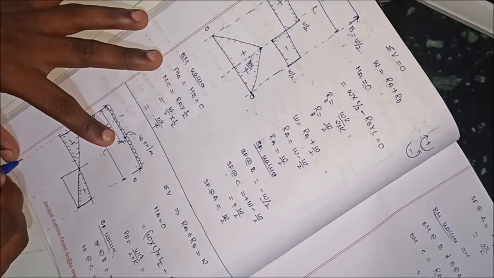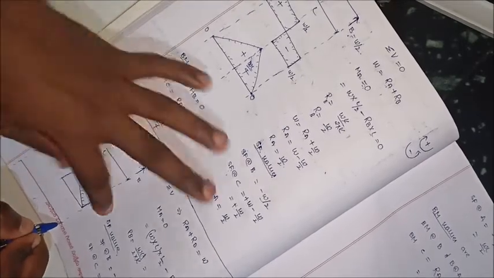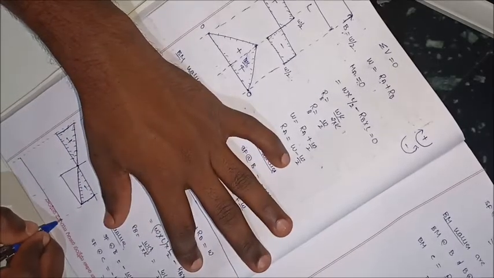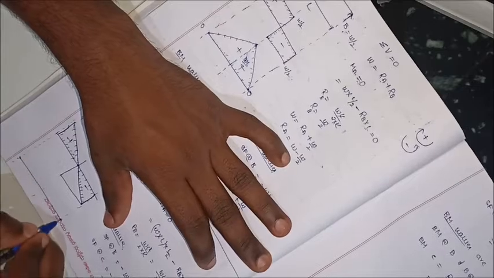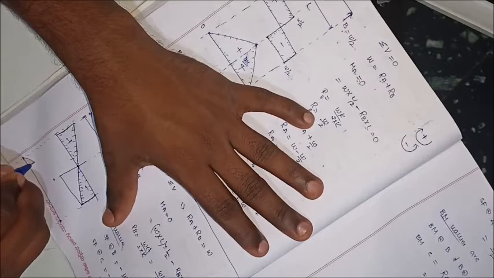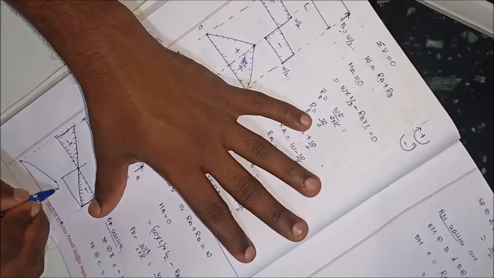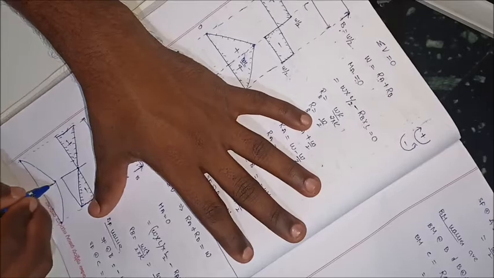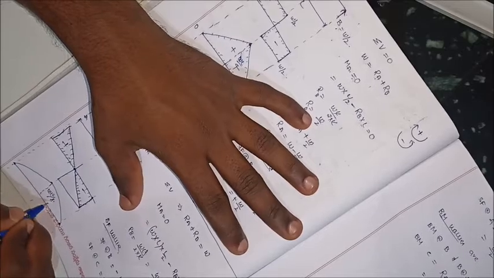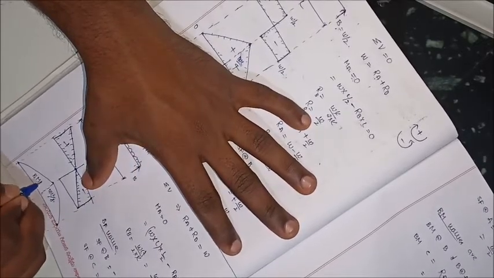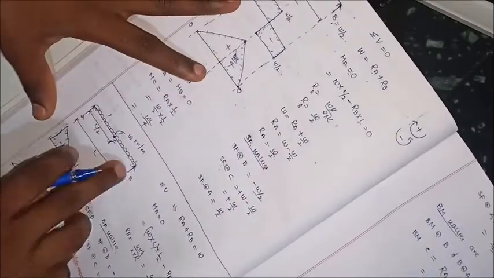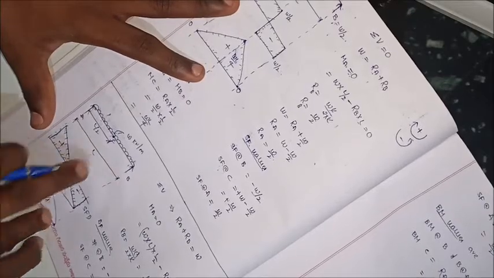In the same way, draw the bending moment diagram. This is the baseline, and at A and B the bending moment is 0. At C, the bending moment value is WL square by 8. The variation of bending moment is a parabola because of the UDL. This is the bending moment diagram, the BMD, and this is the SFD. These are the shear force and bending moment diagrams for the simply supported beam with UDL.